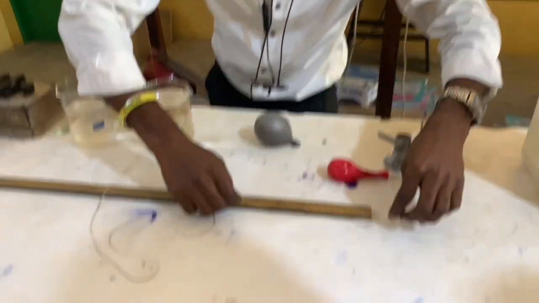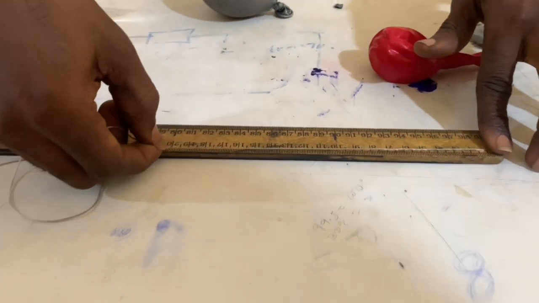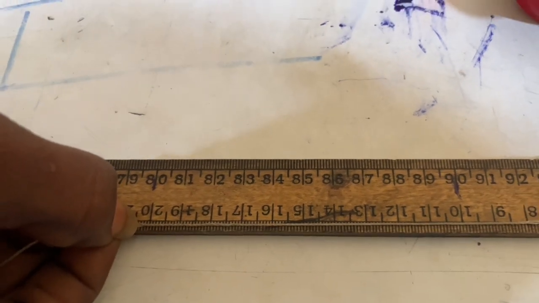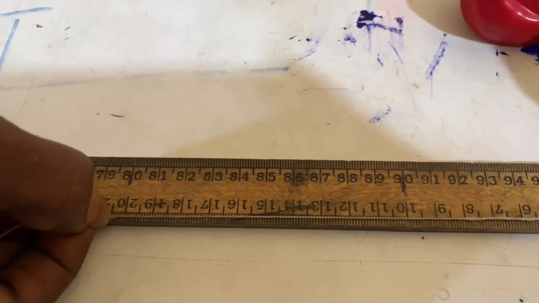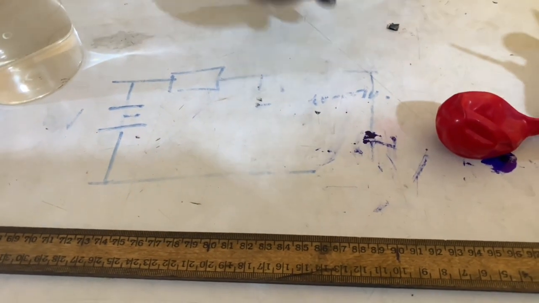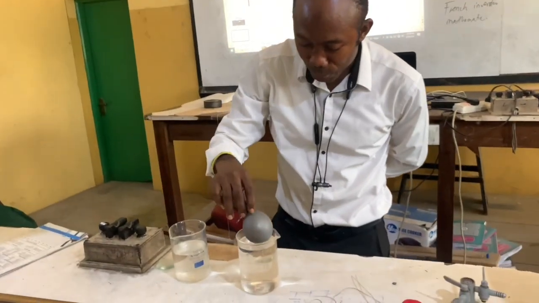So we drop it here from 0. You can see it's about 23 centimeters. 25 centimeters. Now let's drop it into the hot water and see what will happen.